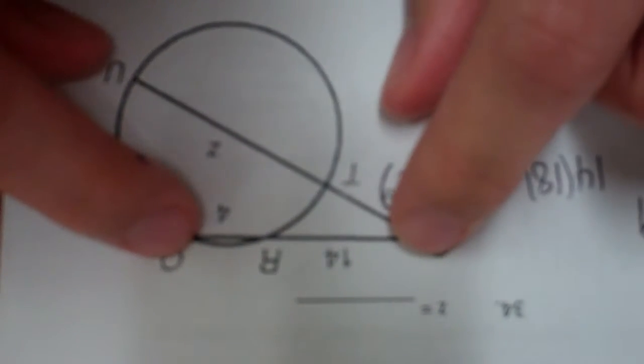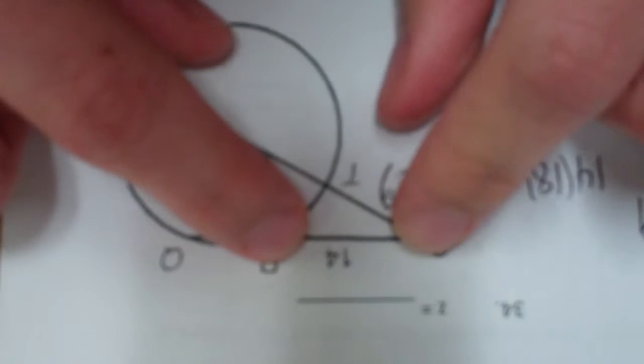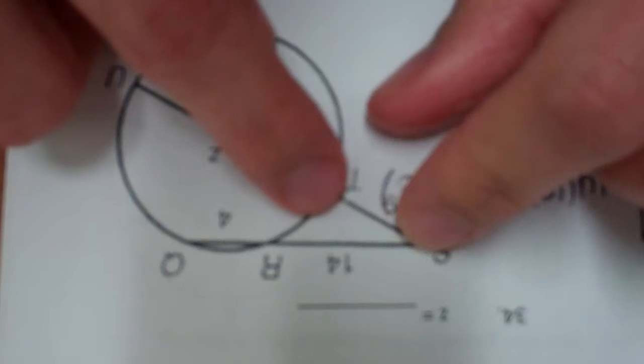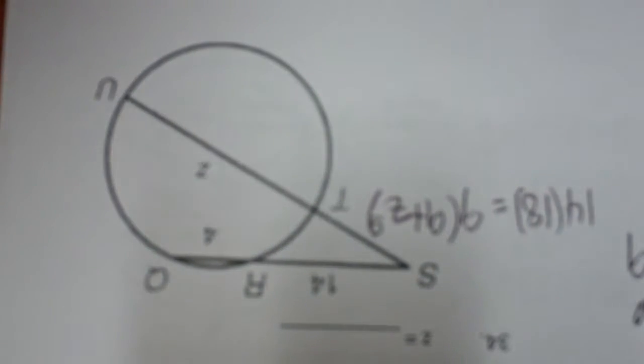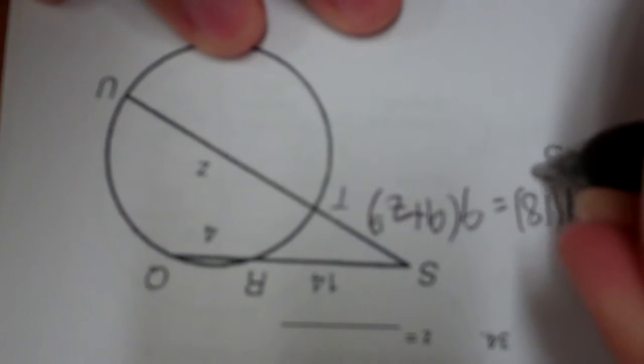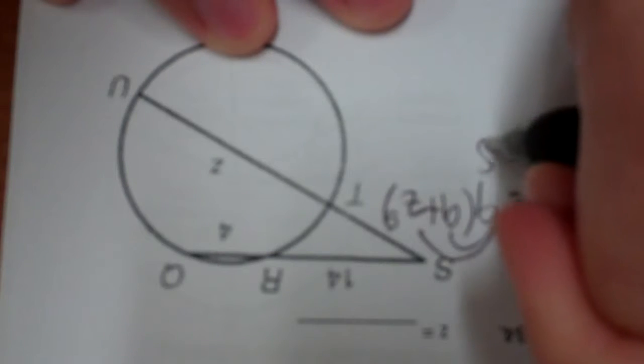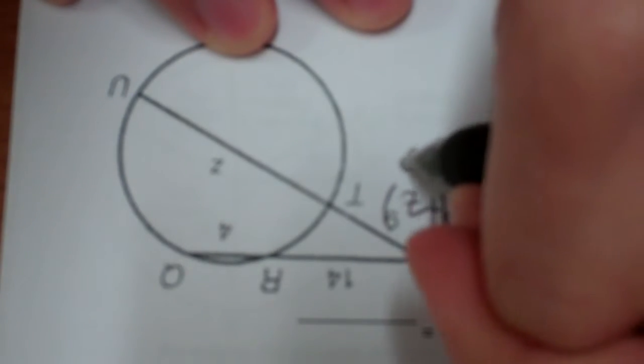So remember, the whole distance times the outside equals this whole distance added times the outside. So 14 times 18 is 252. And that's going to equal what we distribute here, 81 plus 9z.